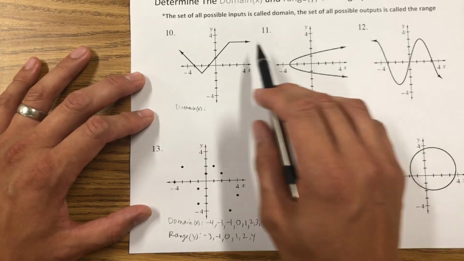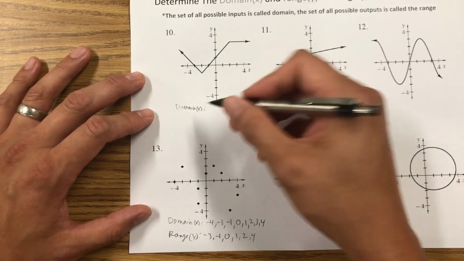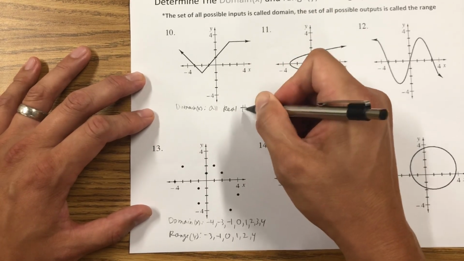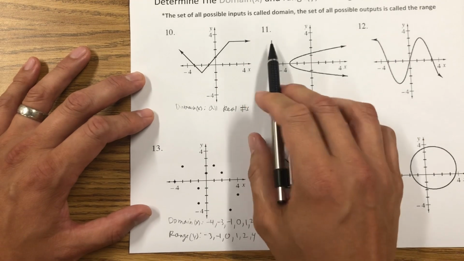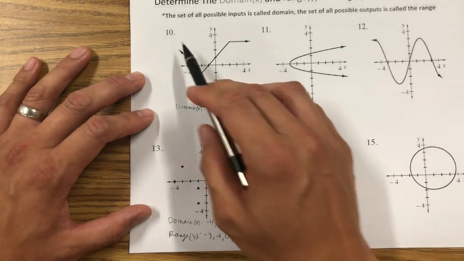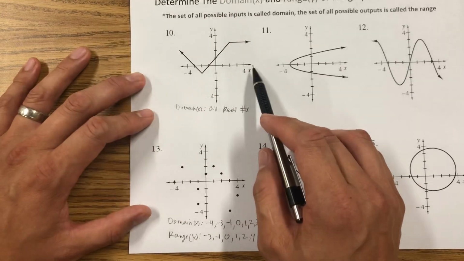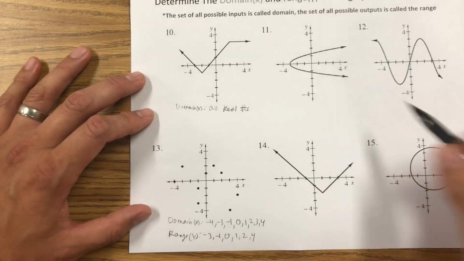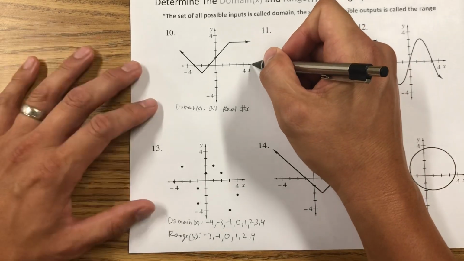The number doesn't stop. So how do you write something down? You just have to write down all real numbers. So anything to do with a number, that's a property you own. It's going to cover all of this line right here because this is going to keep on going. So every single X is going to be covered.